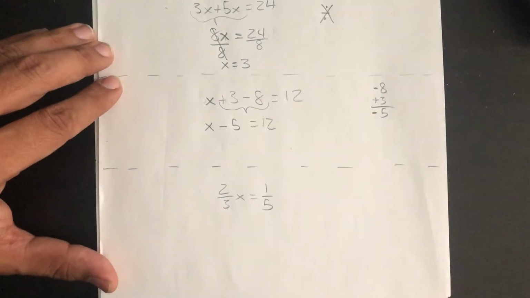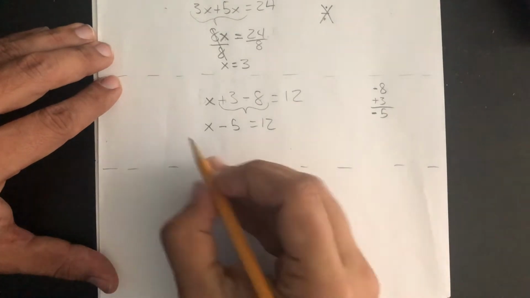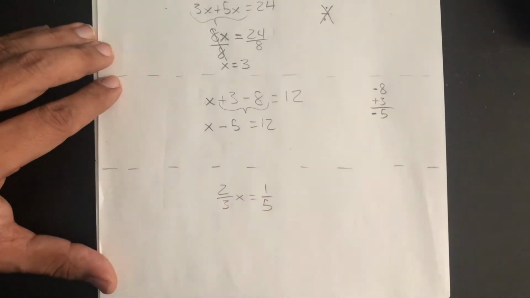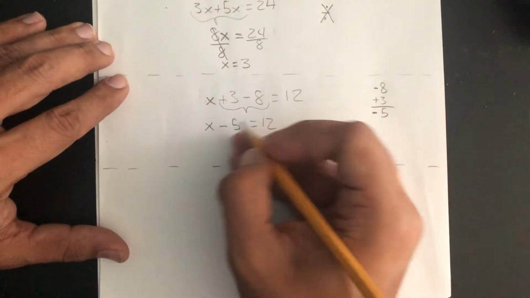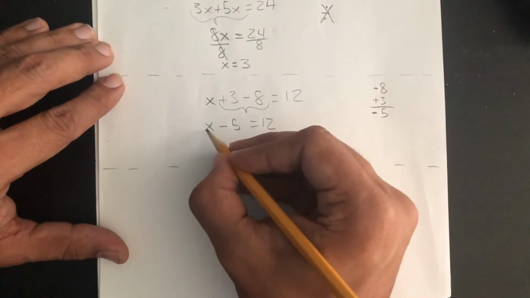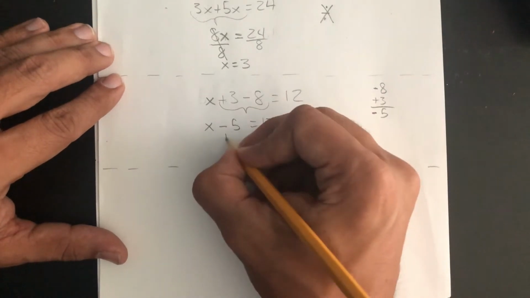And the 12 goes down. It would be a negative 5 if I was multiplying something to it, but right now you can see that we're not multiplying, we're adding, subtracting, so it's going to be a minus sign for now. Now you think, again, what is the opposite of what is happening to the x? X minus 5, I'm going to add 5.